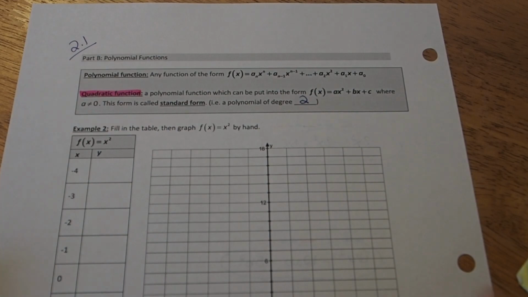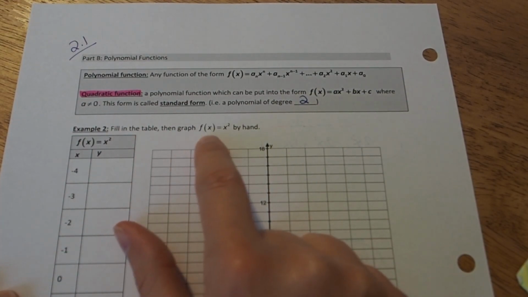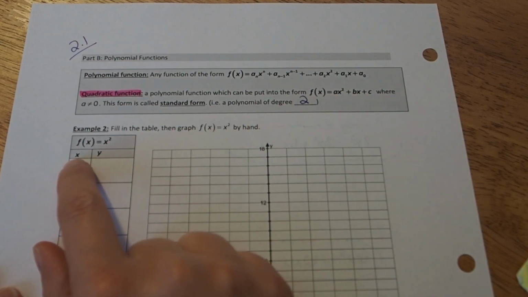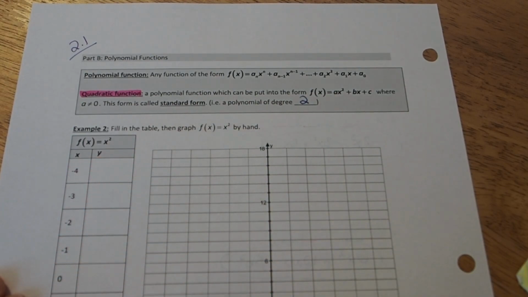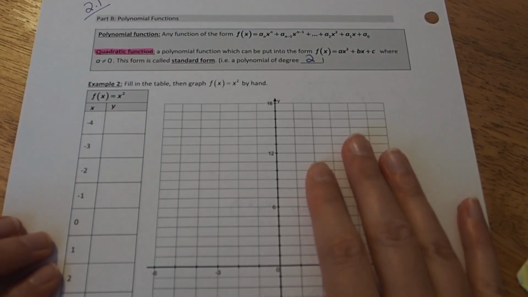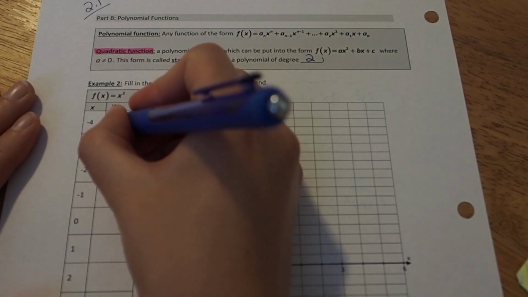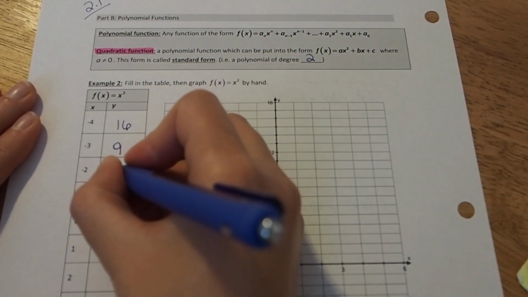To begin, we want to fill in the table and graph by hand just the function f of x equals x squared. So that's where x is the independent variable and the y value is equal to x squared. I'm going to start by filling in this table for these x values. And I know that when I square any number, it's going to become positive. Negative 4 times negative 4 is going to be positive 16. Negative 3 squared is positive 9. Negative 2 squared is positive 4.